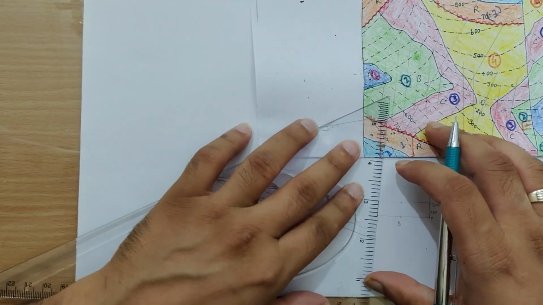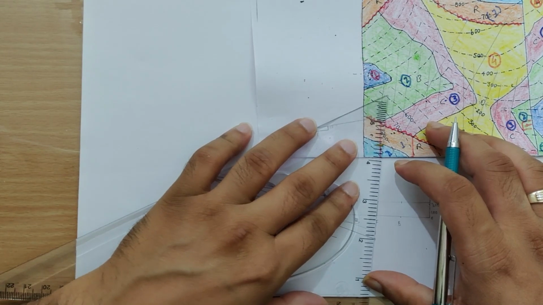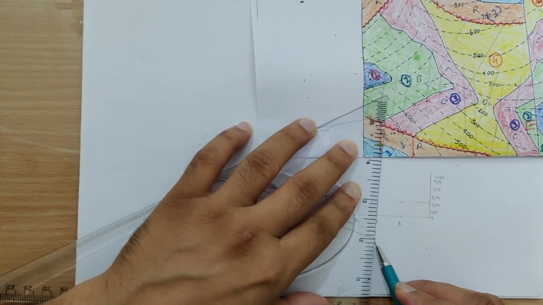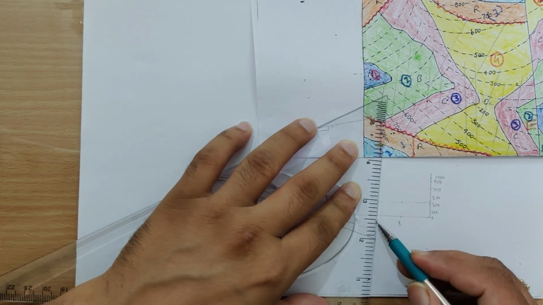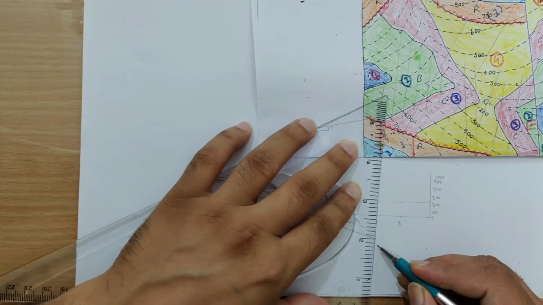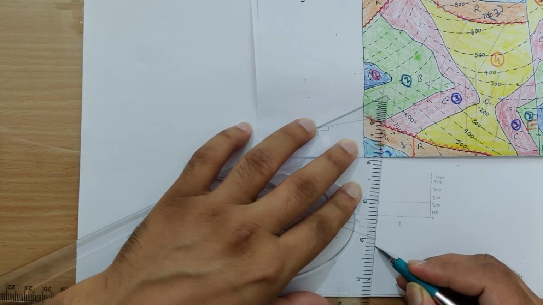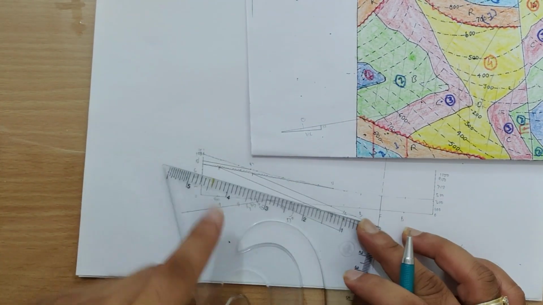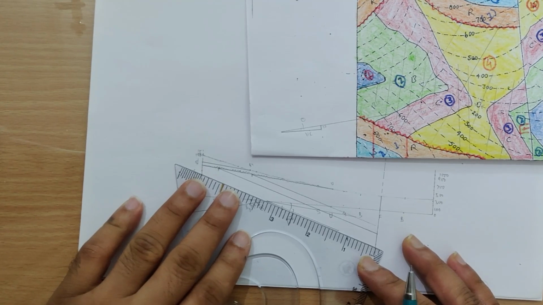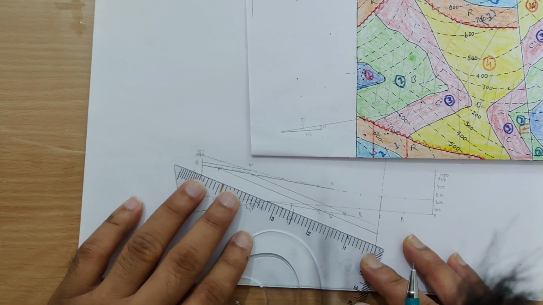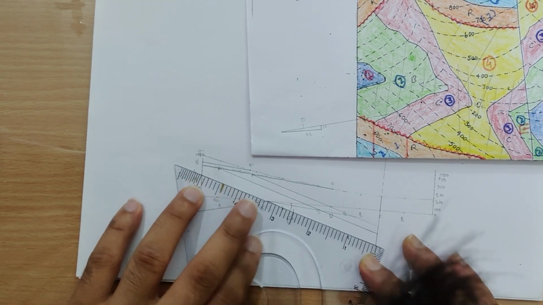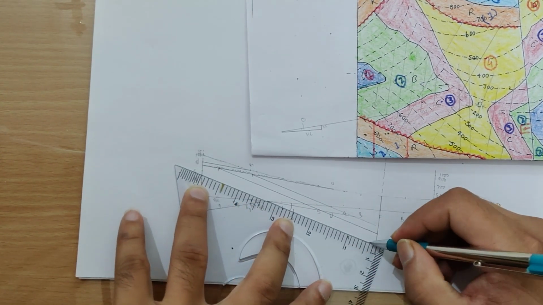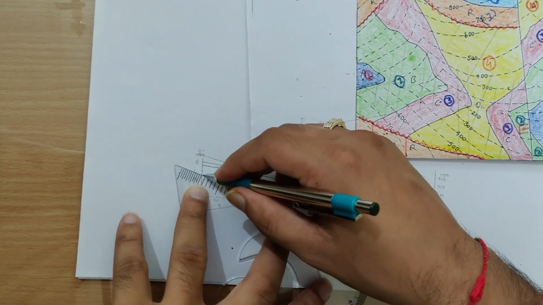We can measure this. One, two, three. So we draw a parallel line, taking this amount, so this will give us the bed A.